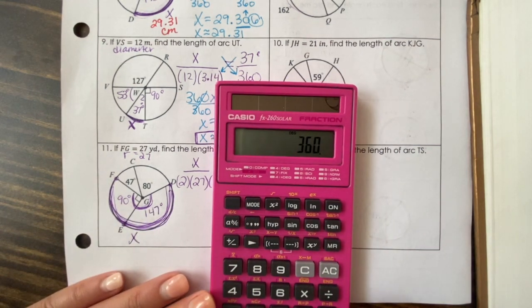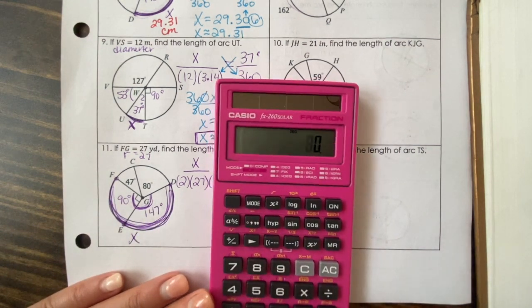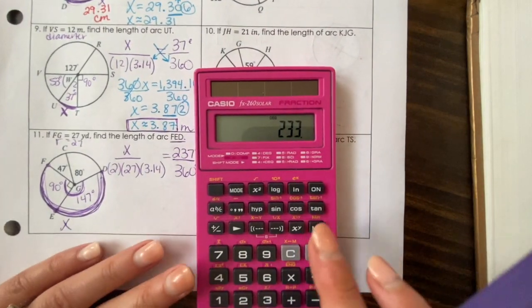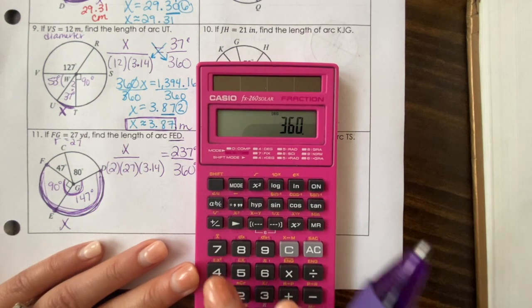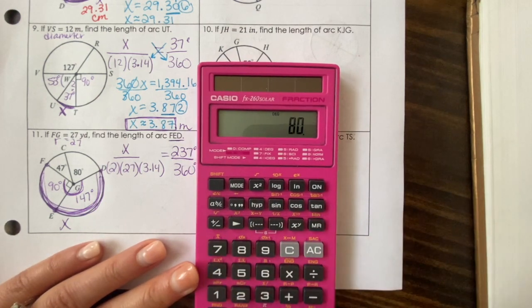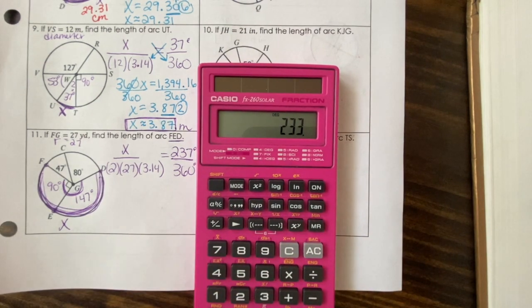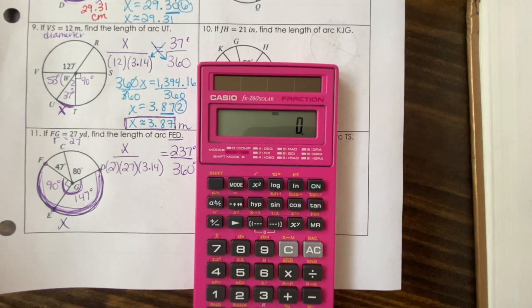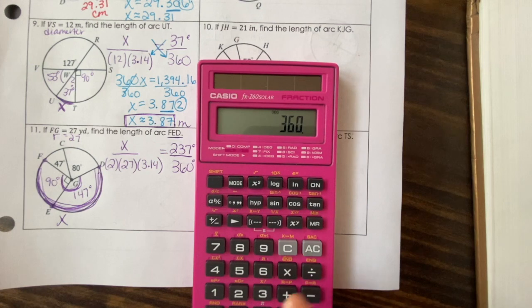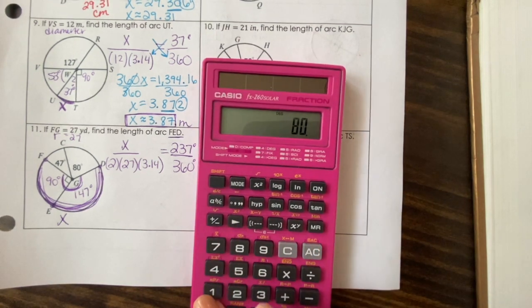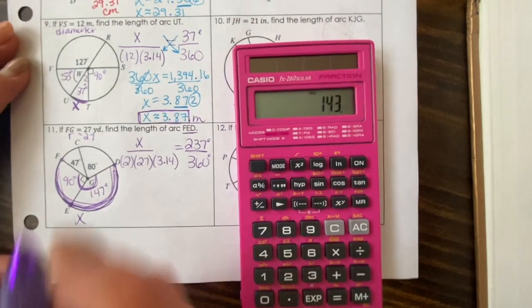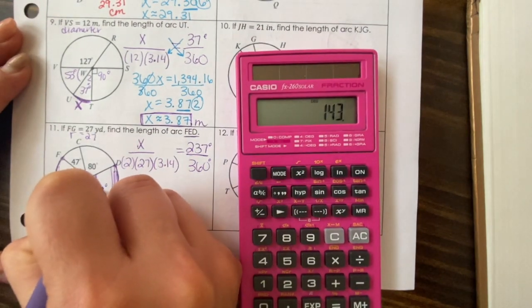So 360 minus 47 minus 80 gives you, hold on a second. 360 minus 47 minus 80 is 233. What did I do wrong? All right, 360 minus 47 minus 80 minus 90 is 143.